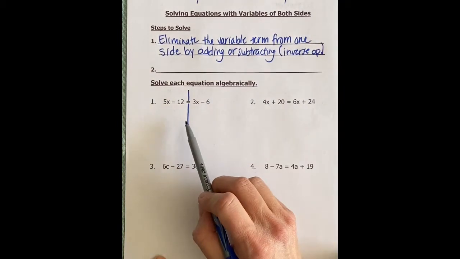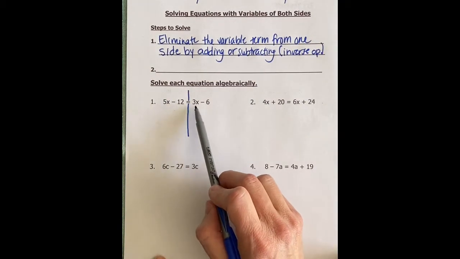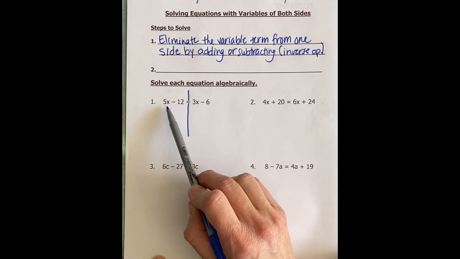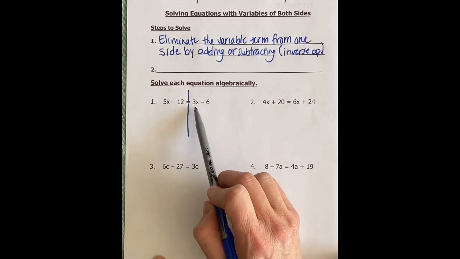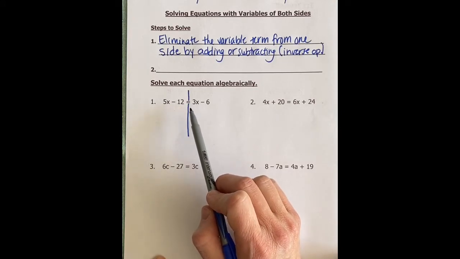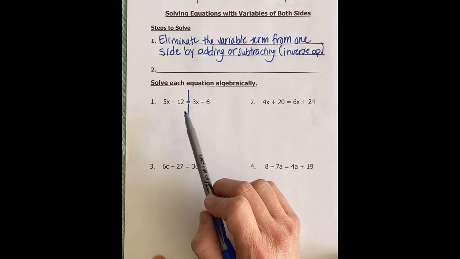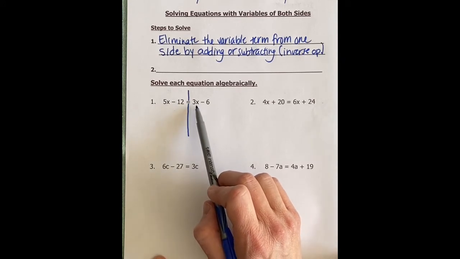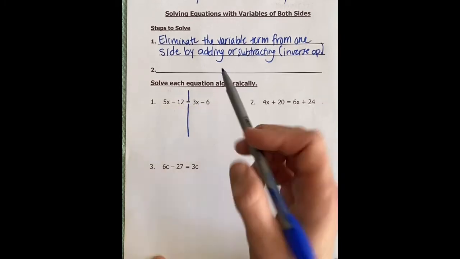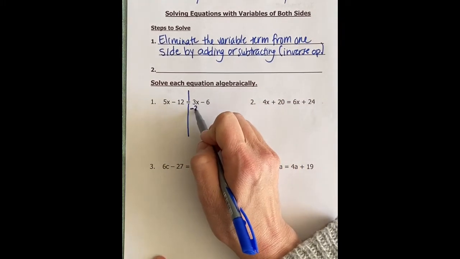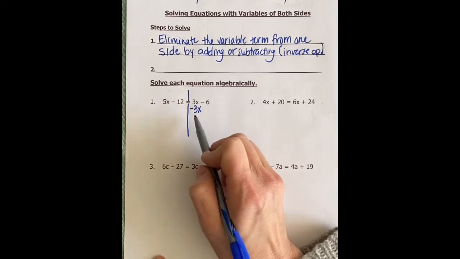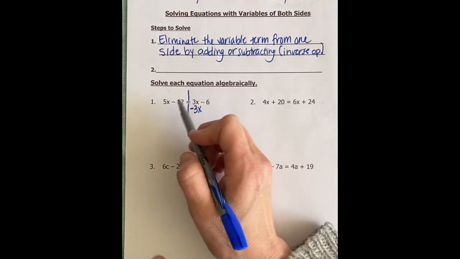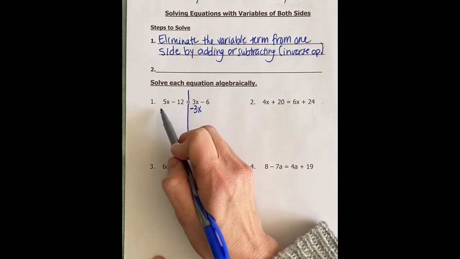So in the first one, since my 3x is smaller than my 5x, I'm going to eliminate that one. And the reason why I'm going to eliminate the smaller one is so that I don't have to deal with negative numbers. So right now the 3x is positive, so I'm going to do the inverse and take it away. But if I do it on the right side, I also need to do it on the left side.